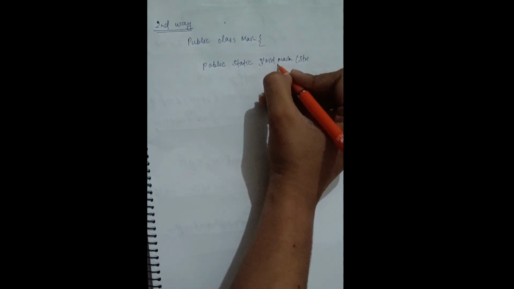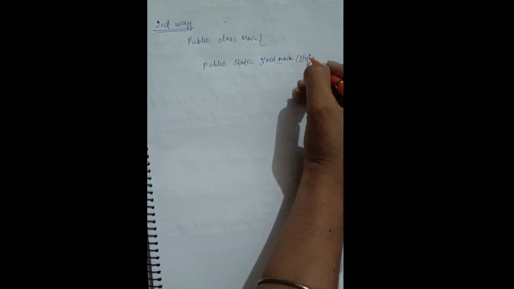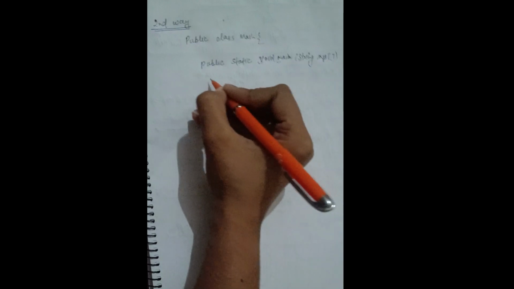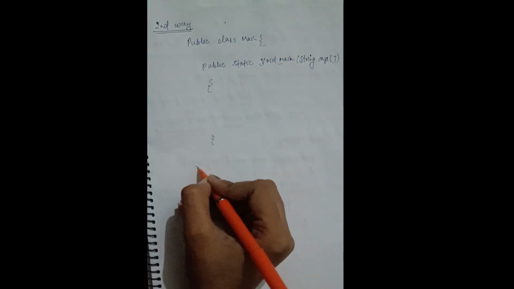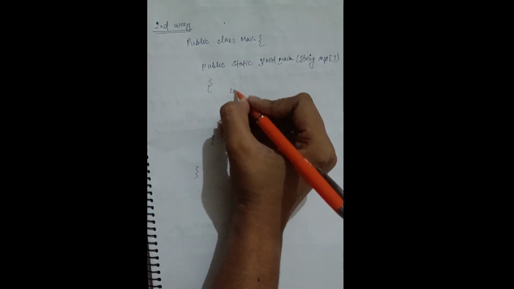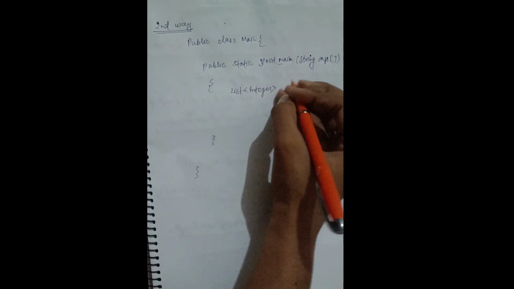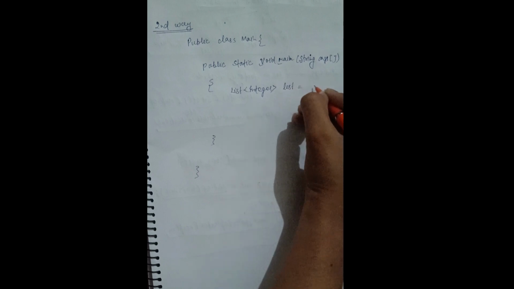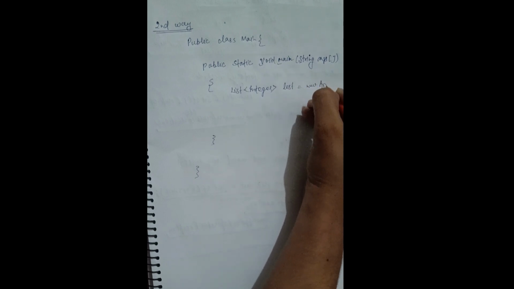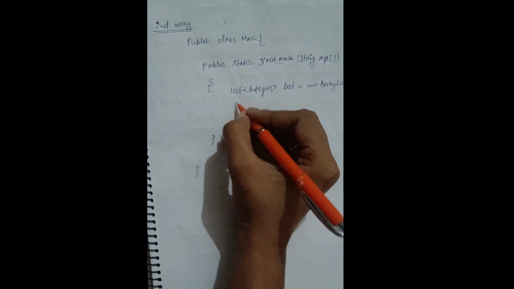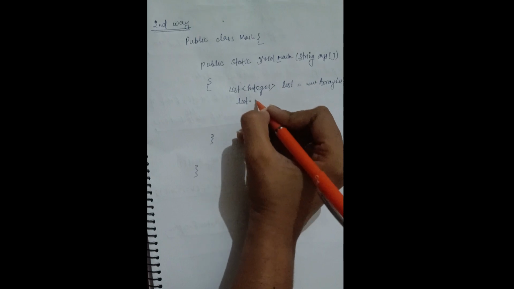These are all in small letters, and this S is a capital letter. So the second way is, initially we create a list of Integer. Here we add some elements. We also give elements here, with list.add.